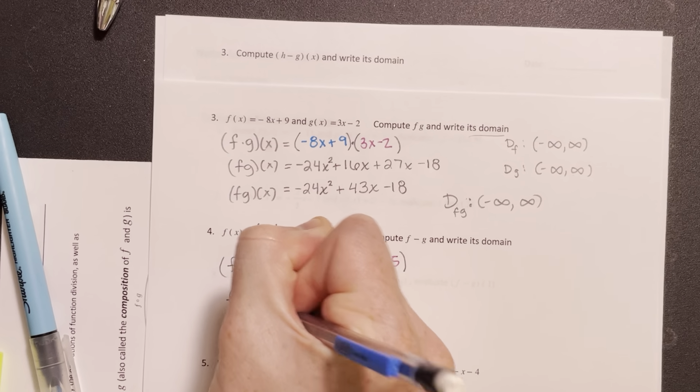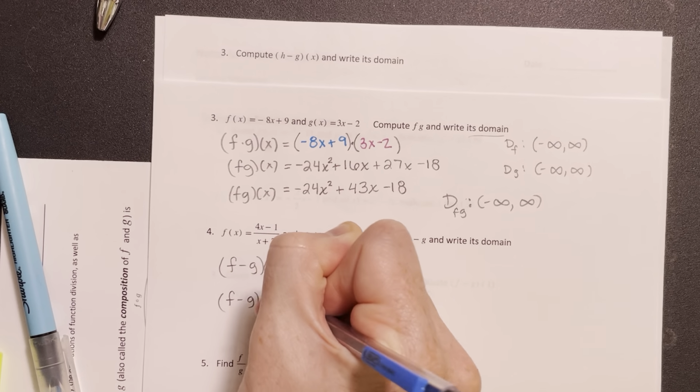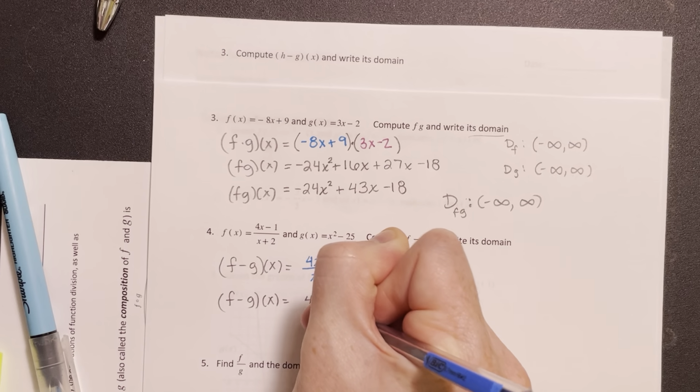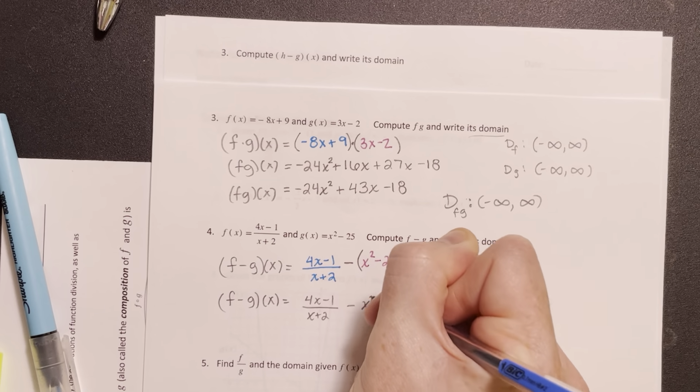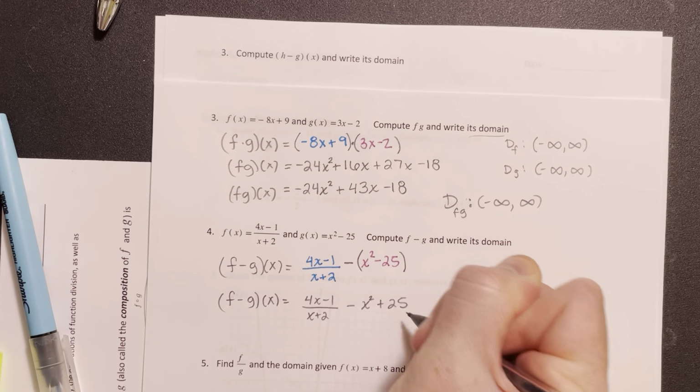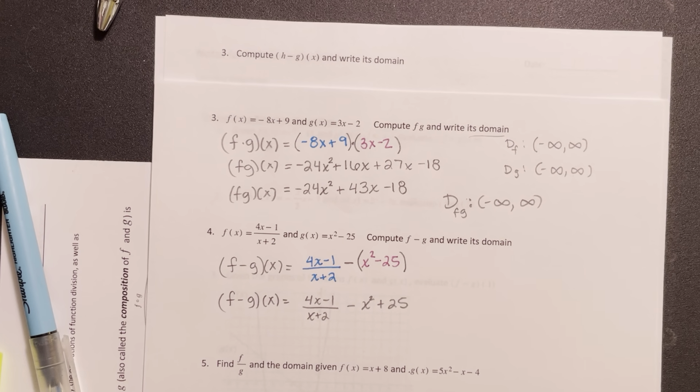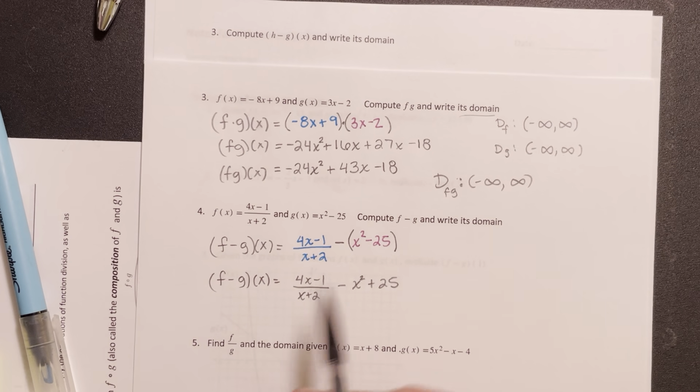To simplify this, we're going to distribute that subtraction. So minus x squared and plus 25. And I'm going to leave it like that. Right now, that's all we can do to simplify this. We haven't talked about how do I combine rational expressions, needing to get a common denominator and stuff. So unless you're using some outside resource to help you with this, this is what you would end up with as your answer.